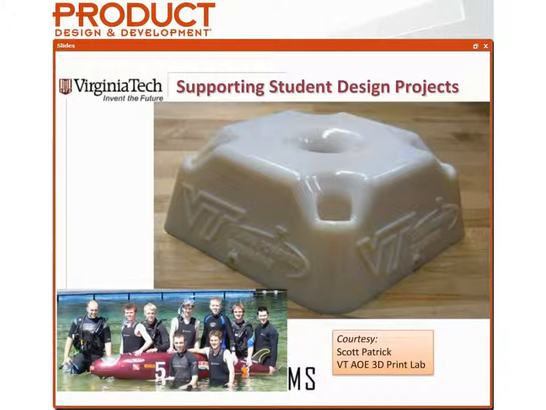This houses a steering device, a steering column, if you will, and it was designed and printed on the Objet. It's got a great surface finish and allowed them to put their logos on and make a nice product there.